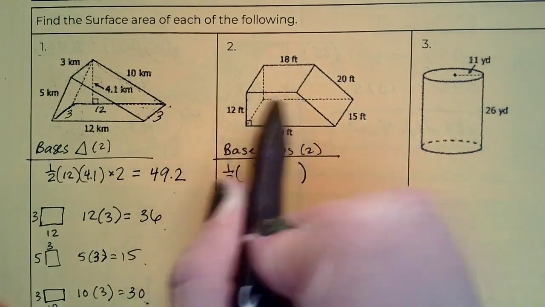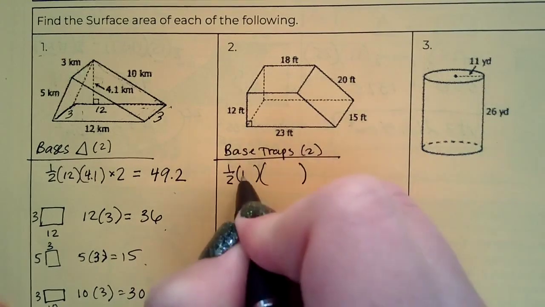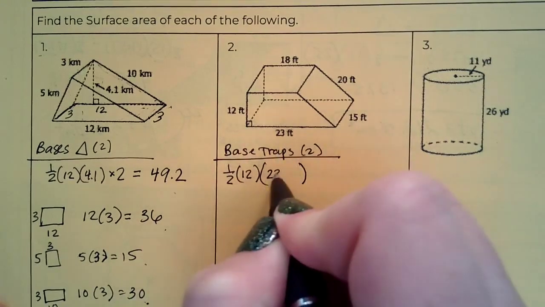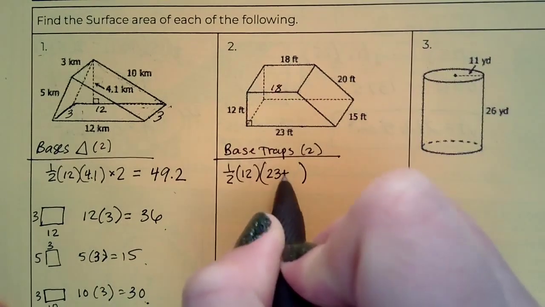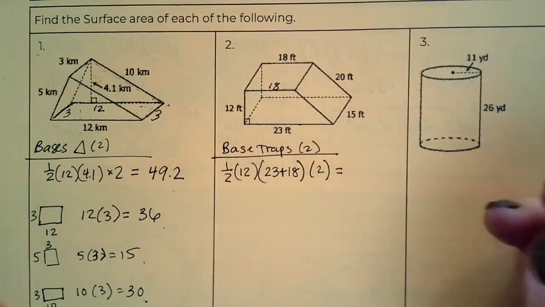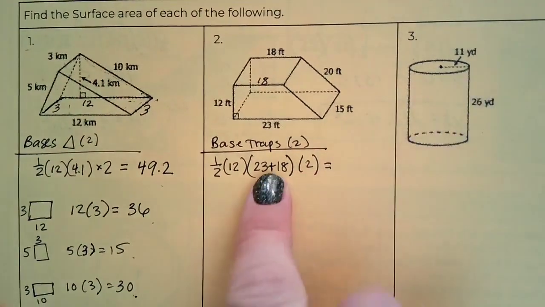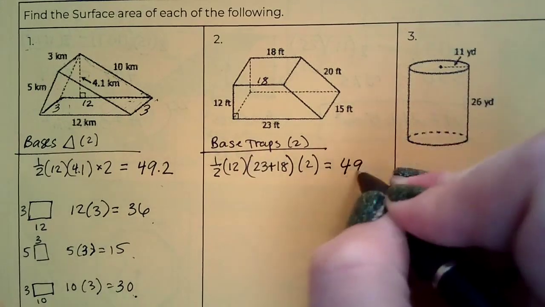So in this trapezoid here, the height is 12 and this is the base. So the height is 12. One of the bases is 23. The other base is up here, 18. And there's two of those. If you plug that whole thing into your calculator, making sure you put 23 plus 18 in parentheses, you should get 492.